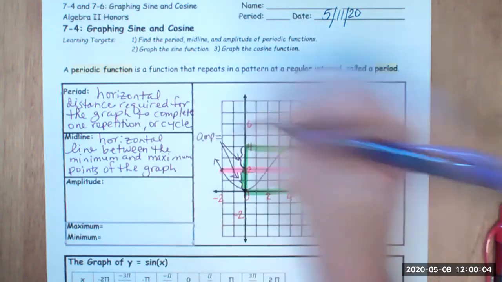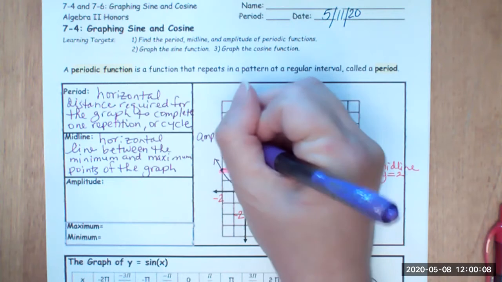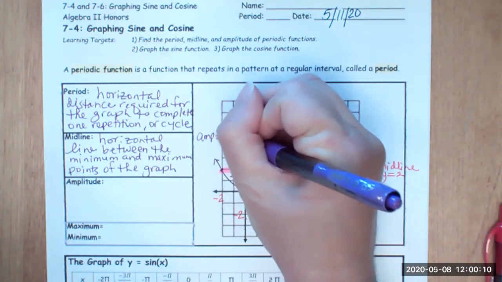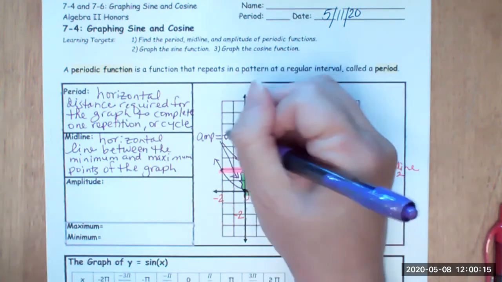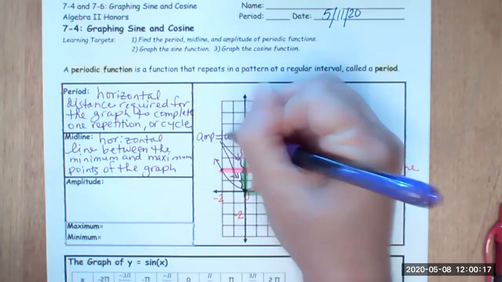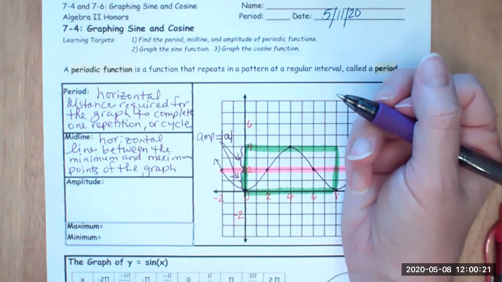And when we look at the equation for these periodic functions, sine and cosine, that amplitude is going to be represented by A. And it's actually always going to be represented as the absolute value of A, because A sometimes will, in the equation, be negative.